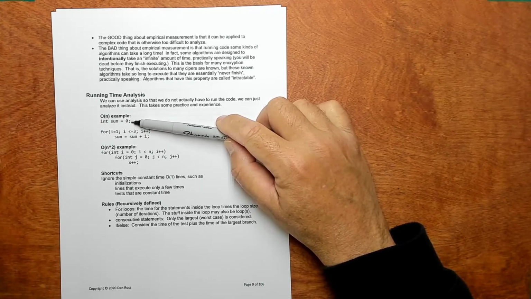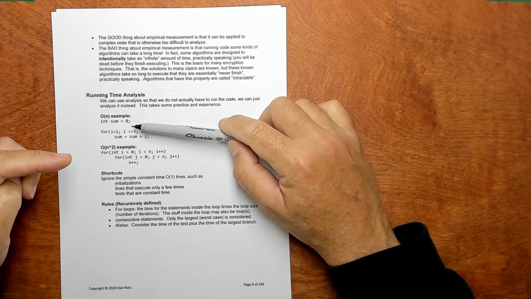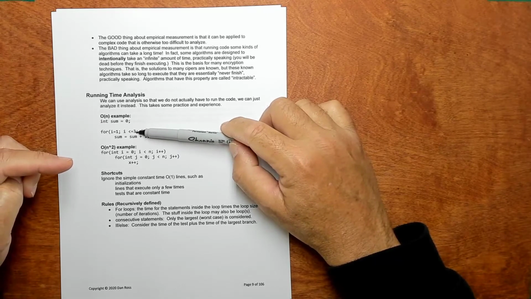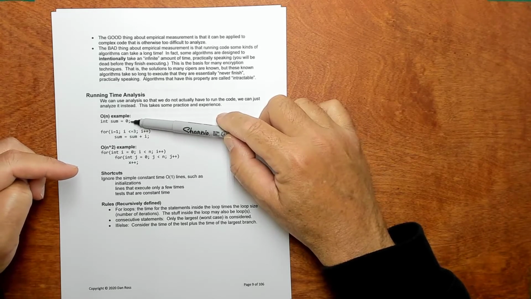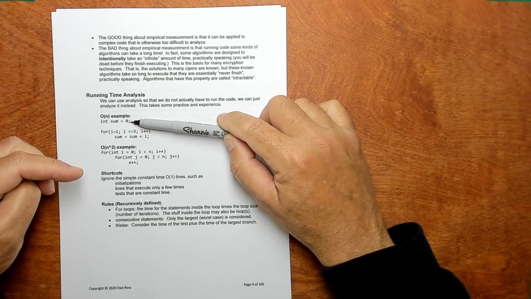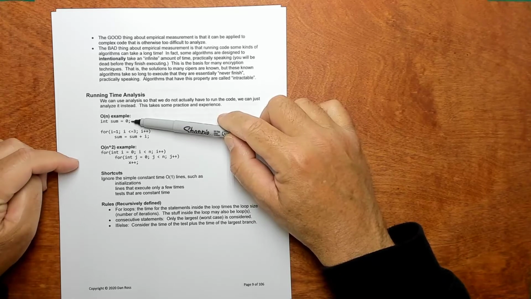It's just one line of code. It doesn't matter how big n is. In this case, n is the 3 here. So it doesn't matter how big this n is. This line of code here is not going to take any longer or shorter because of n. So we just ignore these kinds of initialization lines, these lines that only run once. Just ignore them.